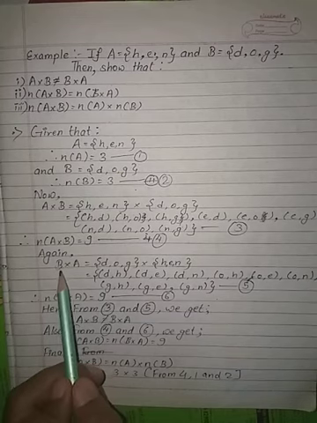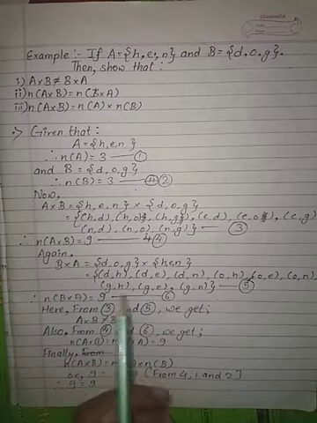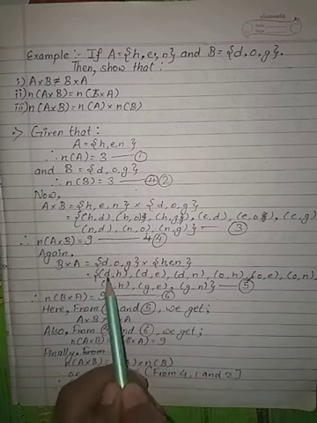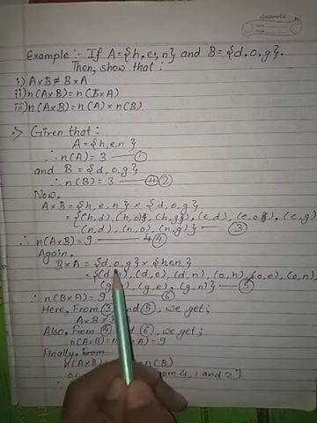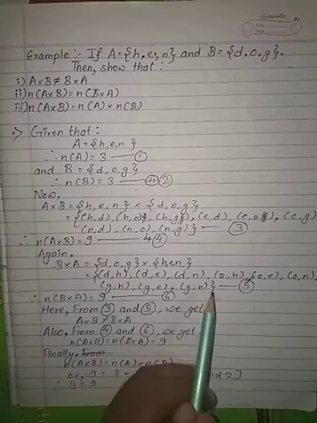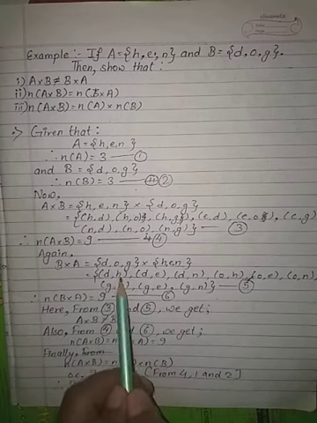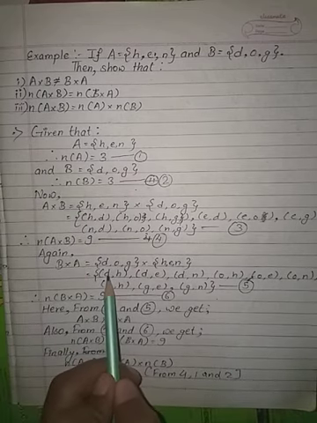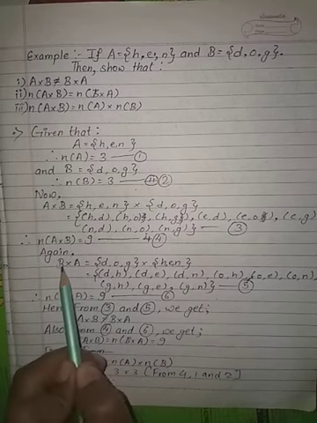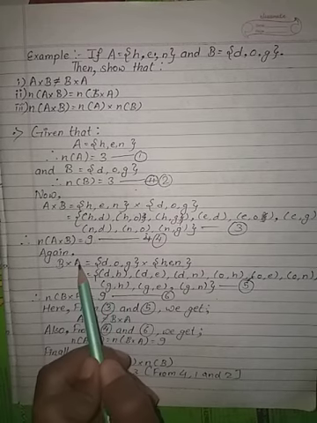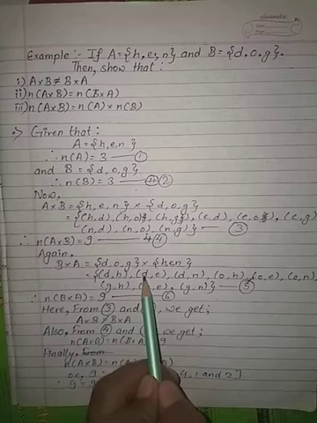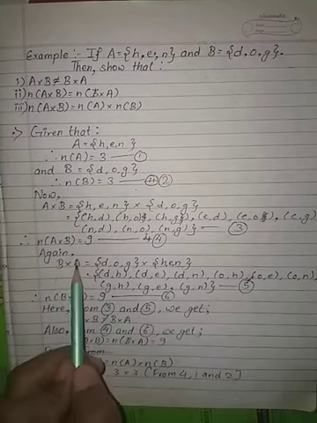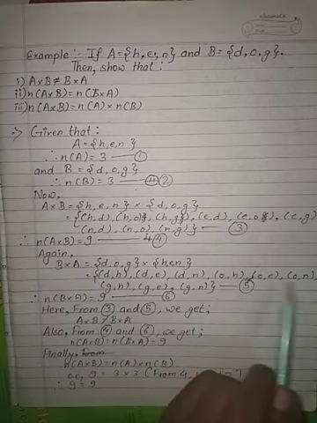Similarly, we can find B cross A. You just see here we have D going with H, E and N: D comma H, D comma E, D comma N. So similarly O and Z will go in the same way, and the collection of all possible ordered pairs between these two sets, here the component D belongs to set B and H belongs to set A. Yes, that is the element of set A. Similarly in all ordered pairs, it's the same thing here. So the cardinality of B cross A is also 9, you just count the elements over here.